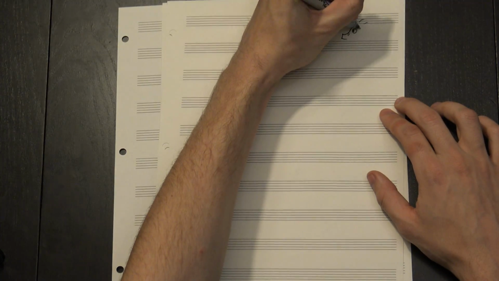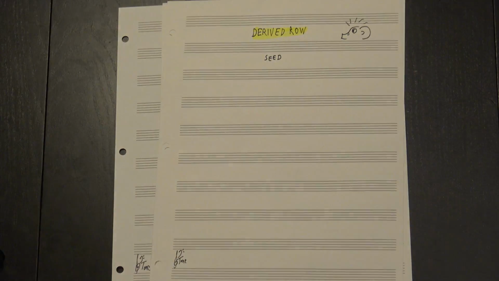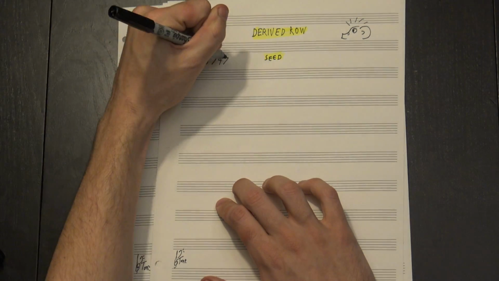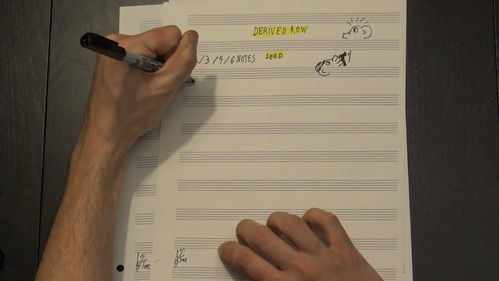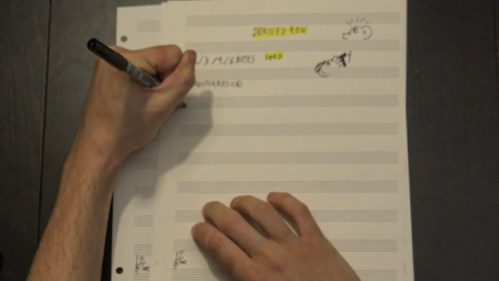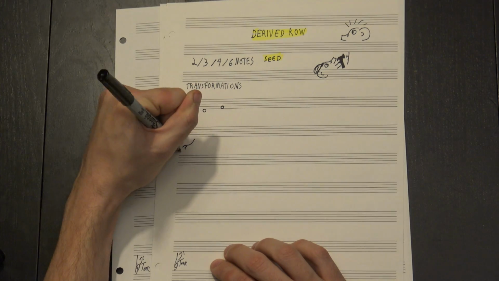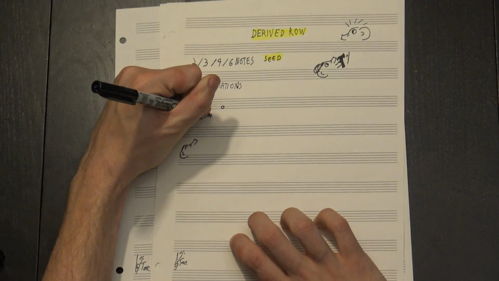These are a little weird. To make a derived row, you start with a seed. This can be 2, 3, 4, or 6 notes. In order to build the rest of your row, you take this seed and apply transformations to it. For instance, let's start with this seed. That's a nice simple melody. We've got a whole step, then a minor third.